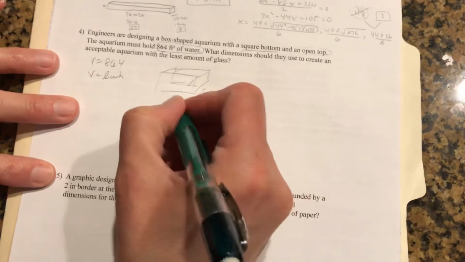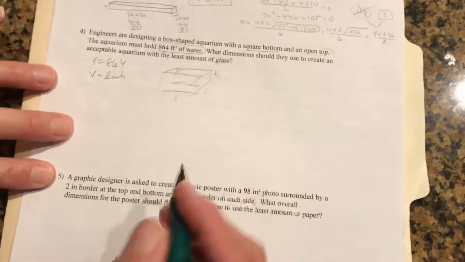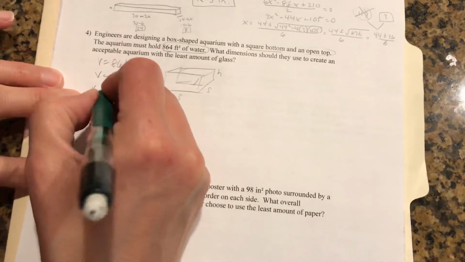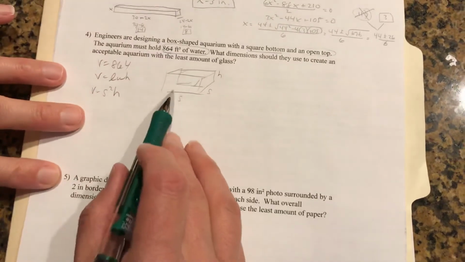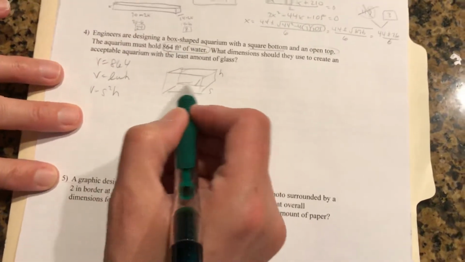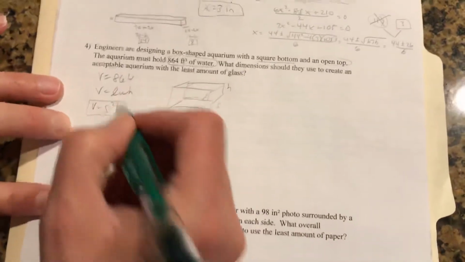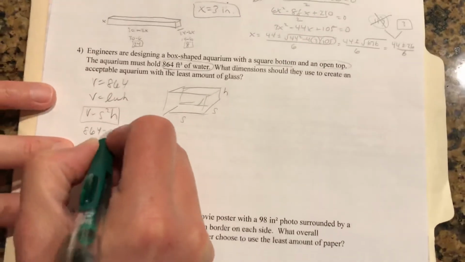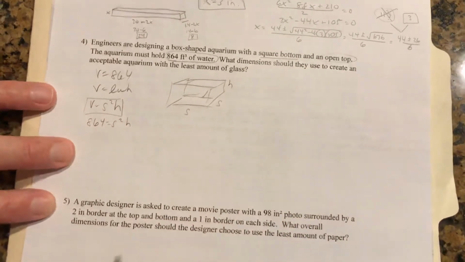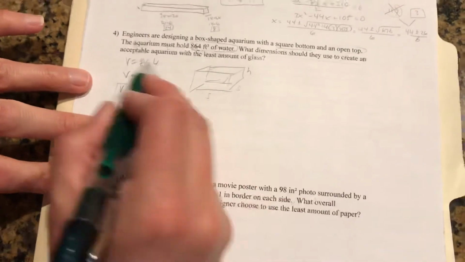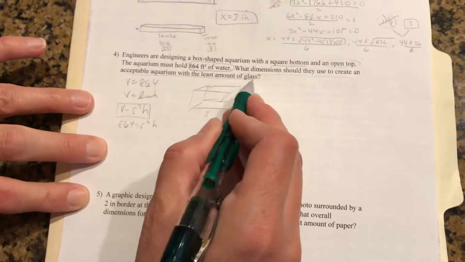Anyway, so this is the side, and then this is the height. So volume is equal to side squared times the height, because the bottom is a square. So side times side, and then times the height. So I'm going to need this. I'm going to use 864 equals S squared H. And then, what dimensions should they use to create an acceptable aquarium using the least amount of space?